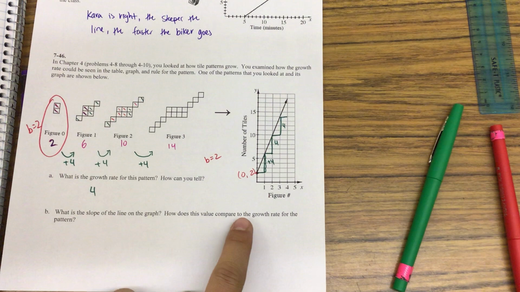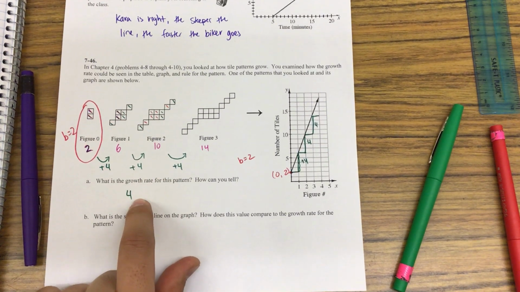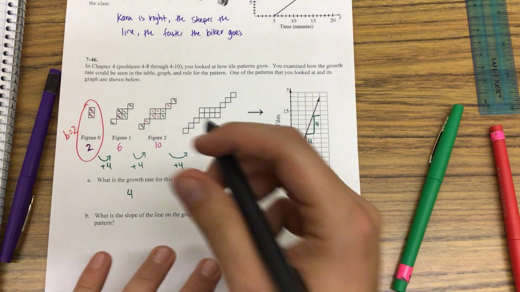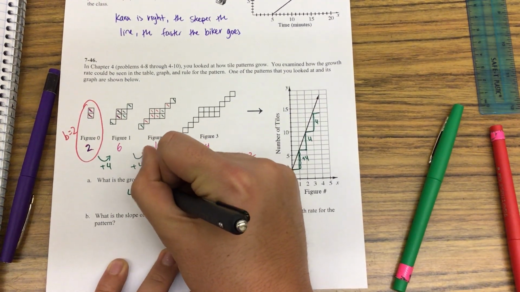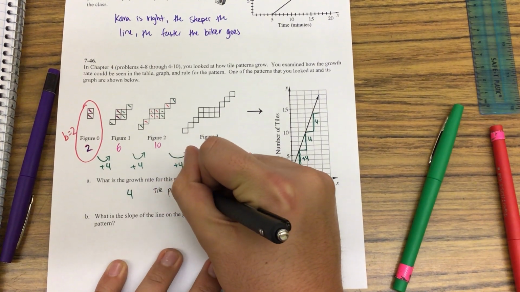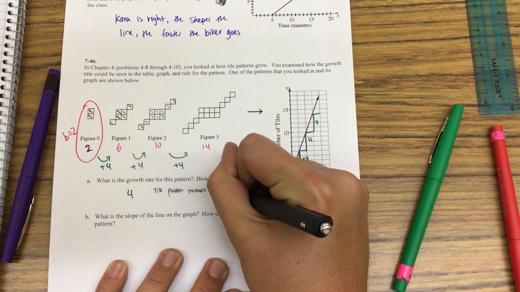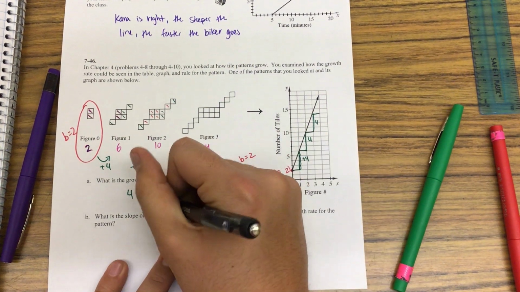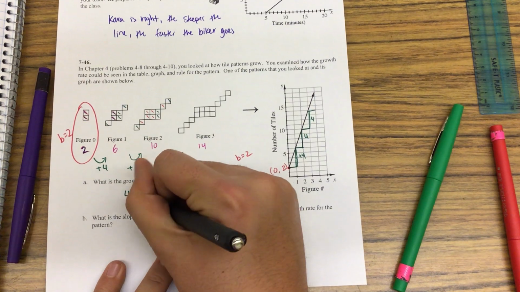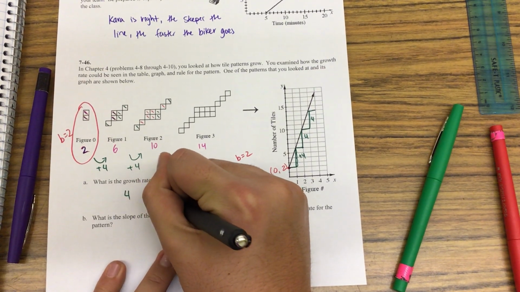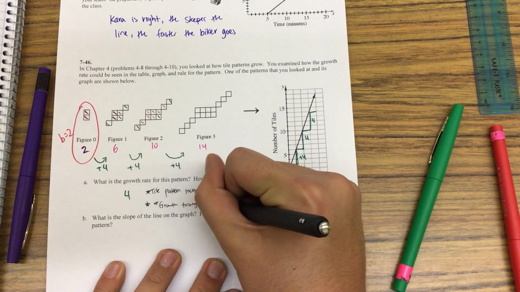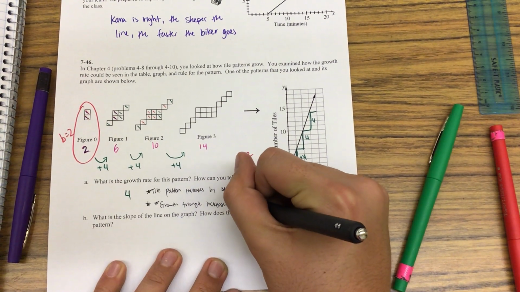So we have a growth triangle here. We can see the growth here. The growth is 4. How can you tell? Because I say so? No. Tile patterns increase by 4. That's a 4. There's one way or another way. Growth triangle increases by 4.